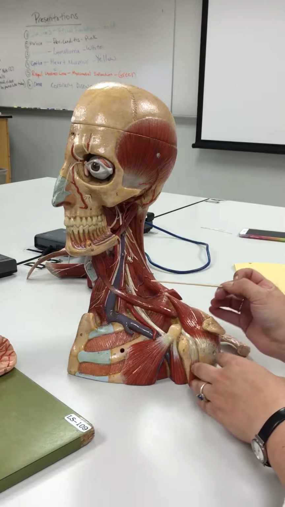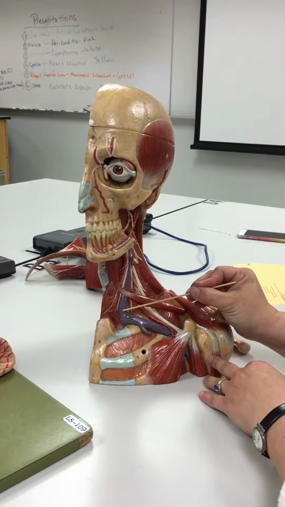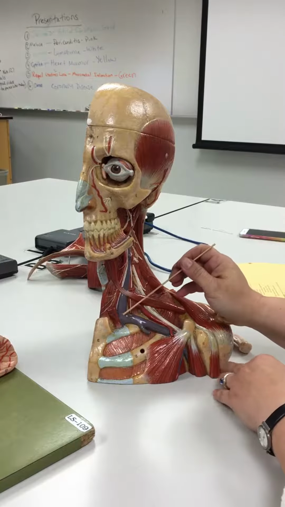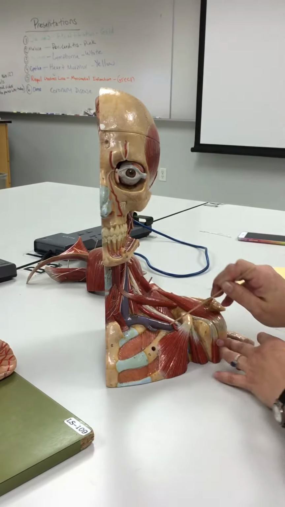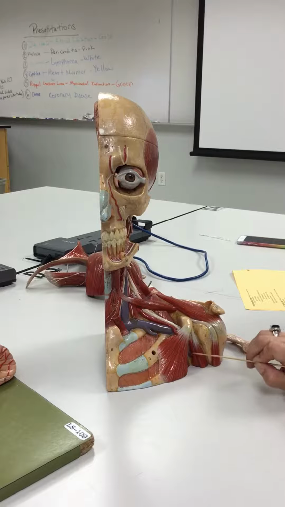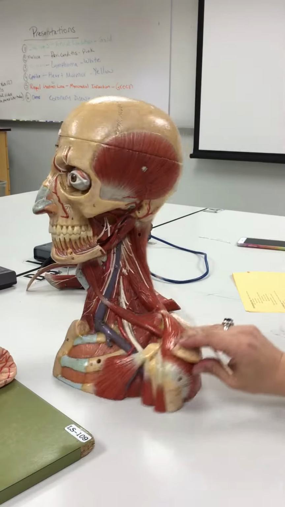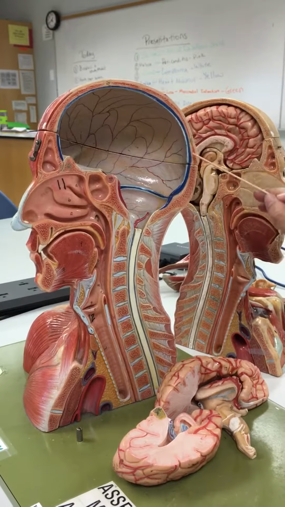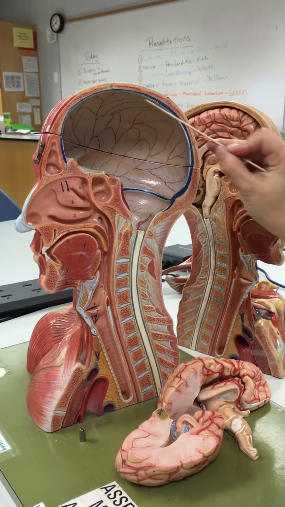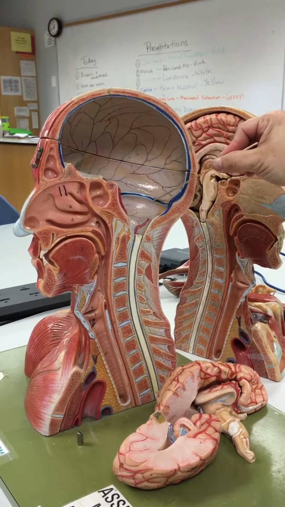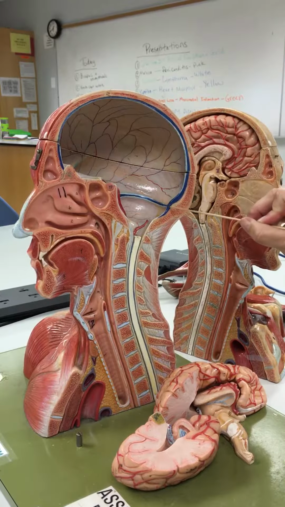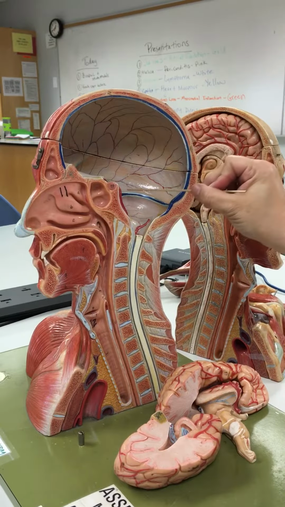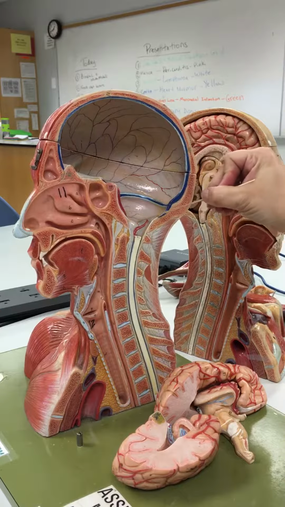In terms of veins, this is the internal jugular and goes up into the neck area. This is your subclavian that goes down into the axillary region. Internally, over here, you can see the superior sagittal sinus and then the transverse sagittal sinus. This is where you have the confluence of sinuses. And this transverse goes down into the sigmoid.